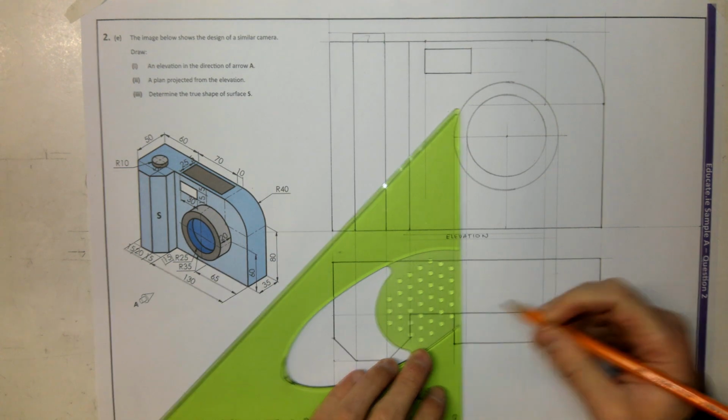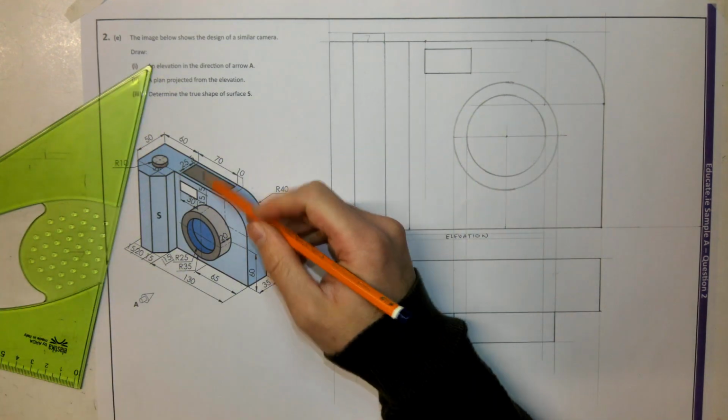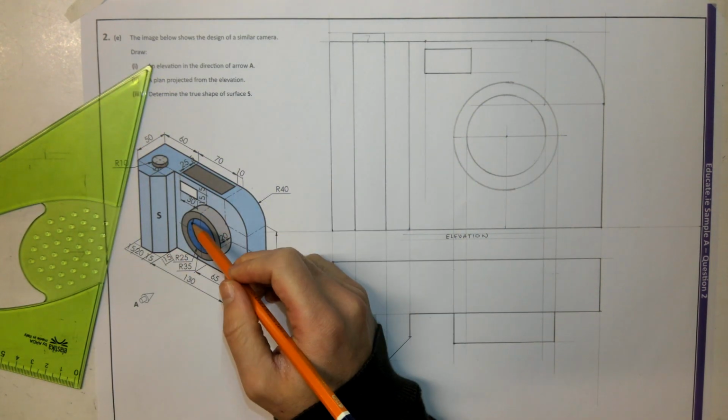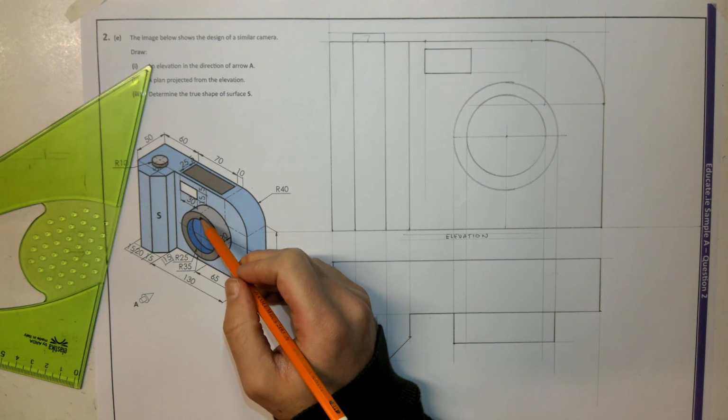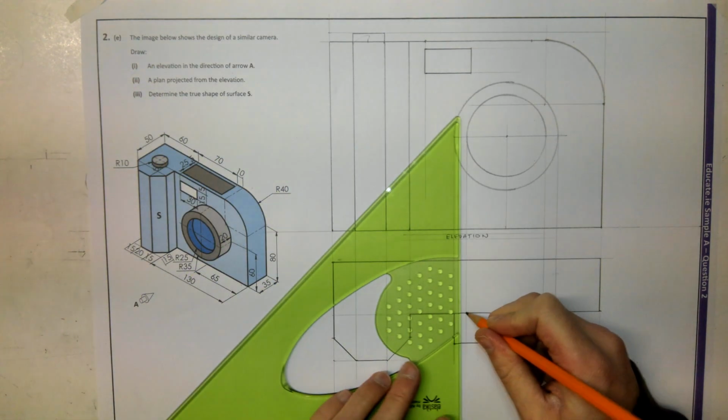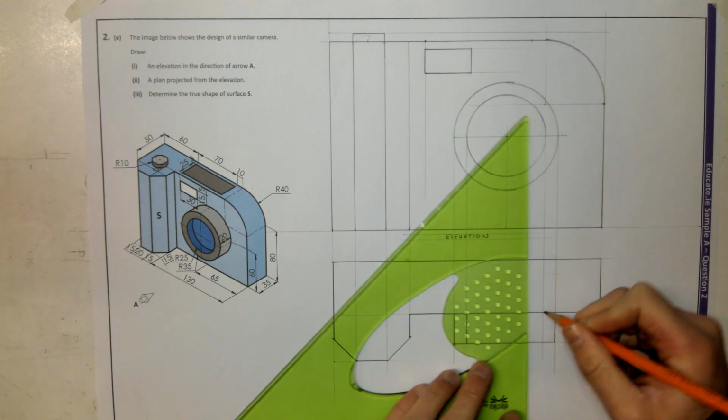Outside lens is what I can see. Looking down I can see the outside lens, but there's an inside lens as well, and when we look down from the top we can't see it, so it has to be hidden detail. So like that there.